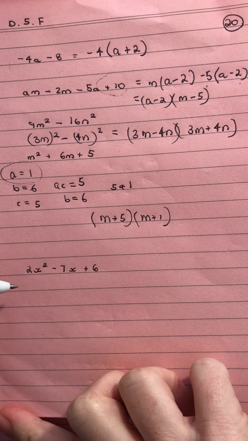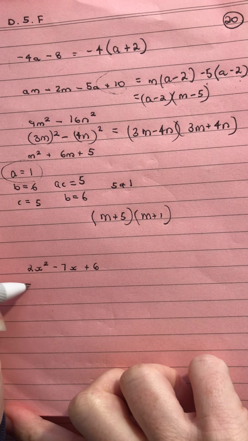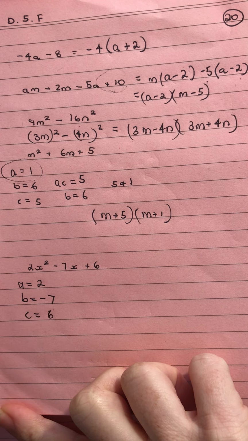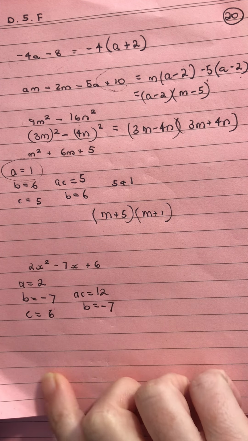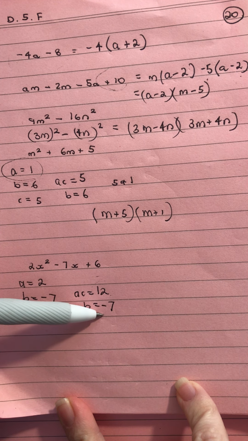there. Then we've got 2x squared minus 7x plus 5. So we've got our a equals 2, b equals -7, c equals 6. So our ac is equal to 12, and our b is equal to -7. So we're looking for two numbers that will multiply to give 12, but add to give -7.